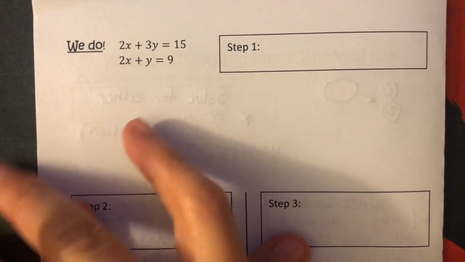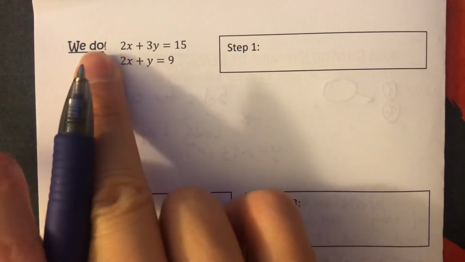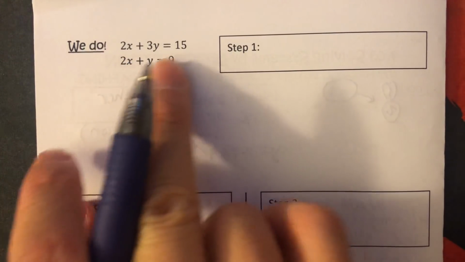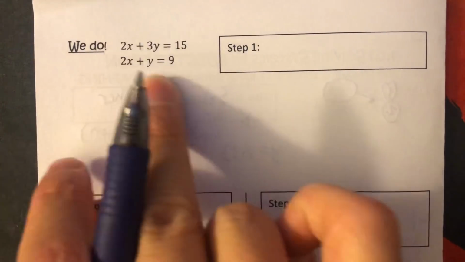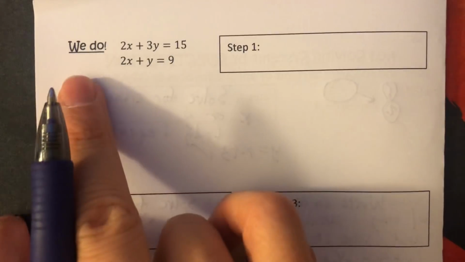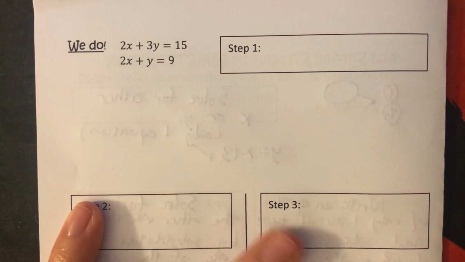video. So here we have a set of linear equations. We have 2x plus 3y is equal to 15 and 2x plus y is equal to 9. So this is a system of linear equations. I have two equations, and we're going to use the method that we just learned called substitution.